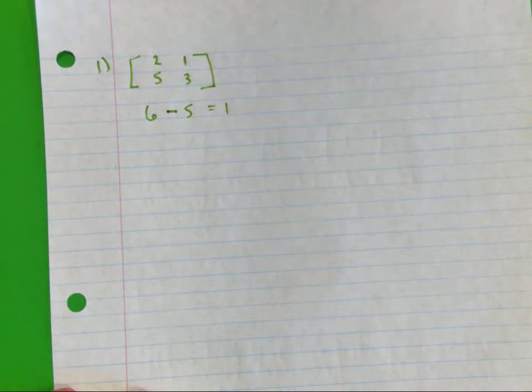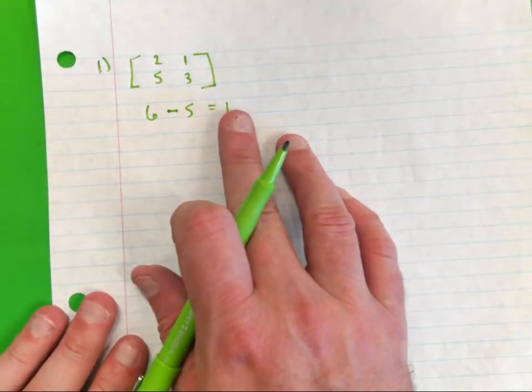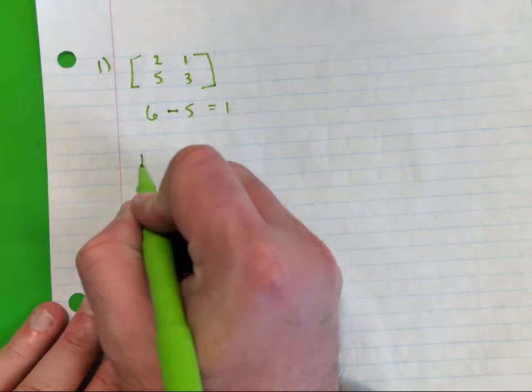If you get a determinant of 0, then there's no inverse. So if you want to write a note there somewhere, if you get a determinant of 0, it has no inverse. It's fine if it's negative. Just if it has 0, it's no inverse. Once you get the determinant, guys, you put 1 over what you got.